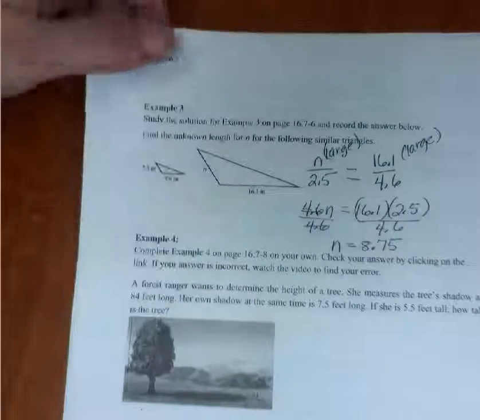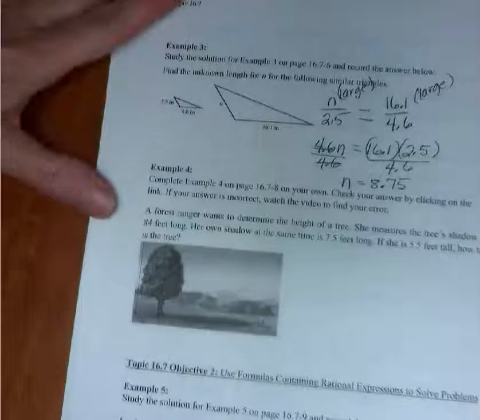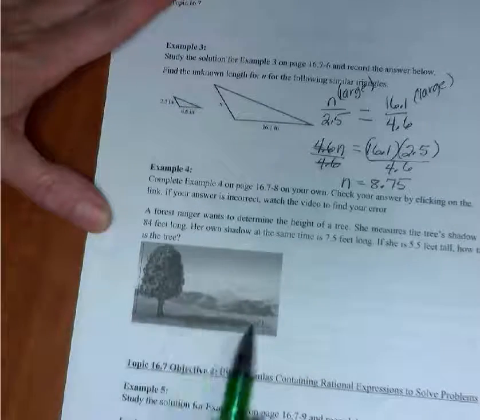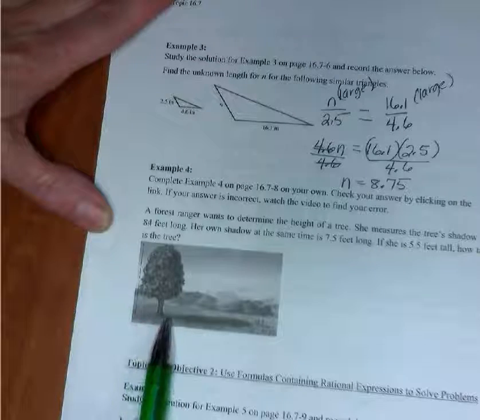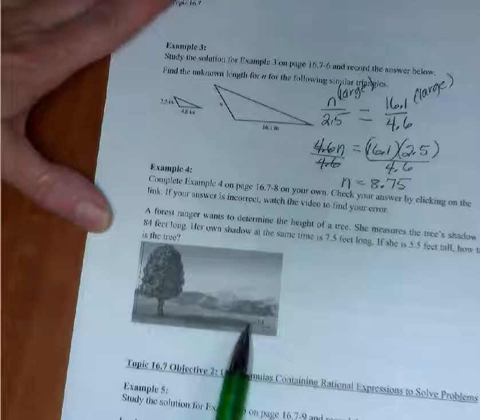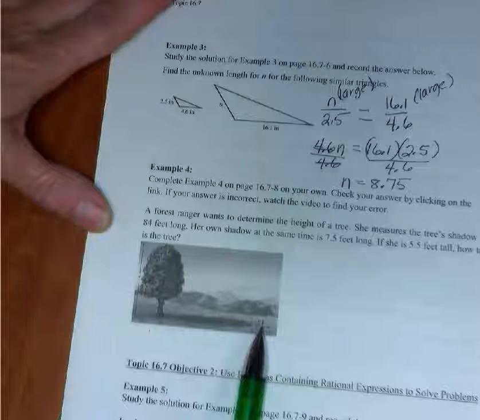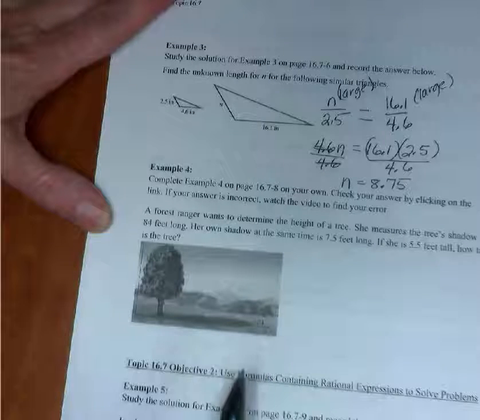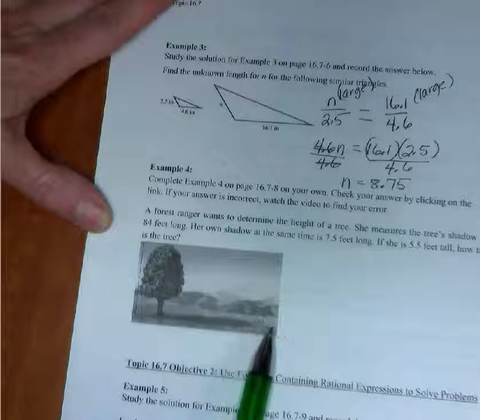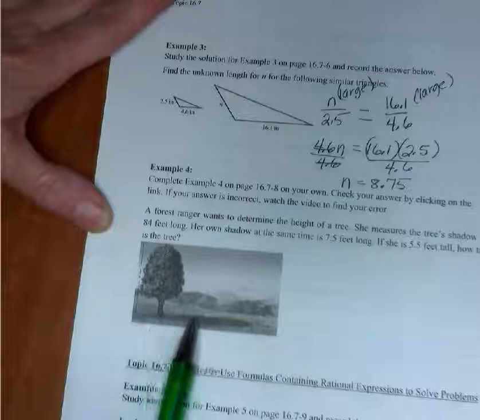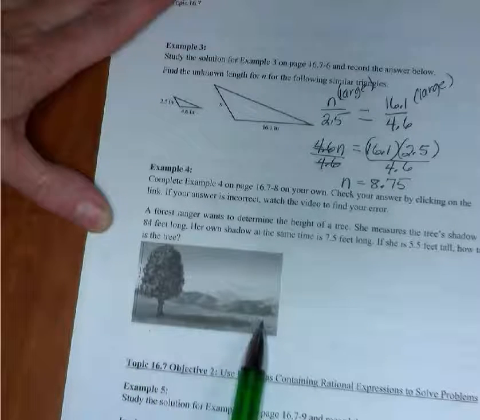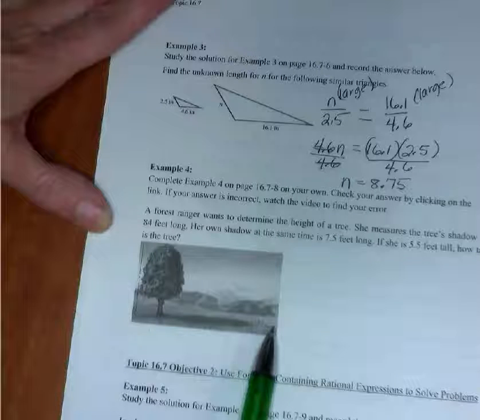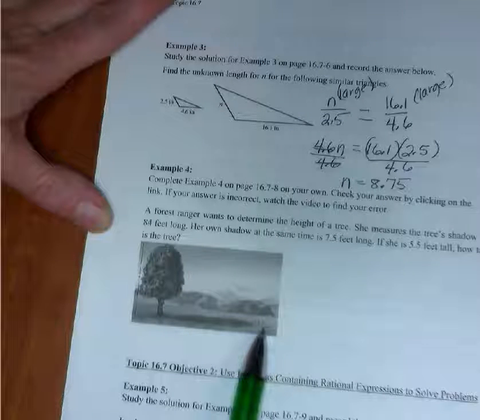That type of problem can be extended to more of a story rather than triangles, where we have a tree and its shadow, and it's hard to see, but there's a little person here and a shadow. So if you were to imagine the tree and its shadow forming a triangle, the person and its shadow form a very small similar triangle.